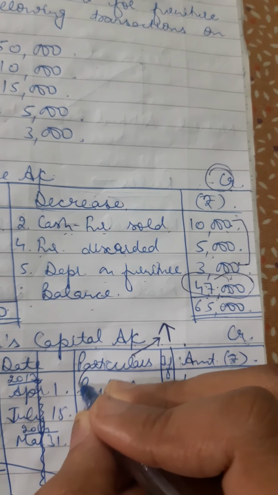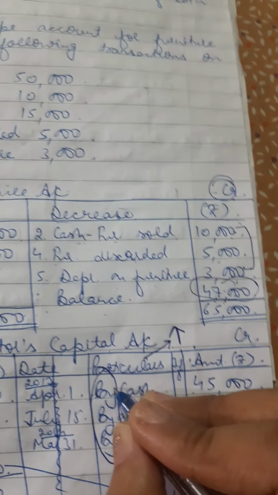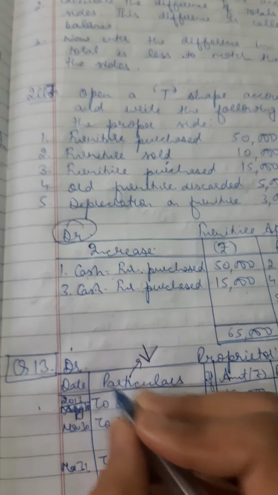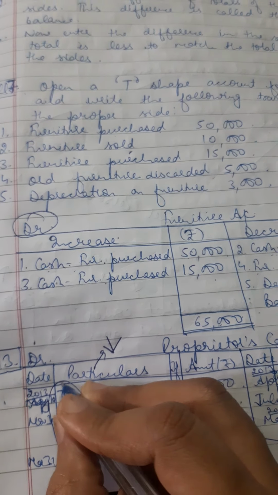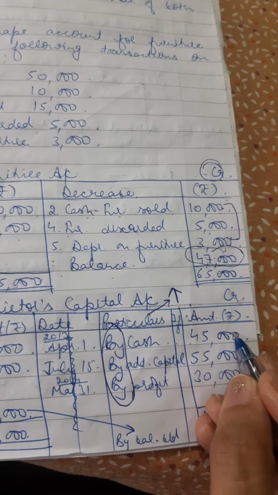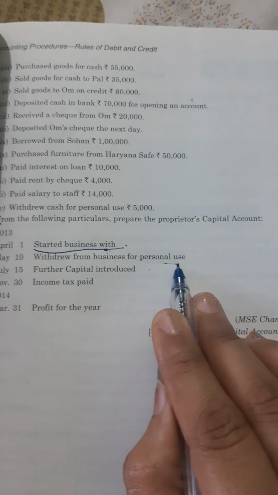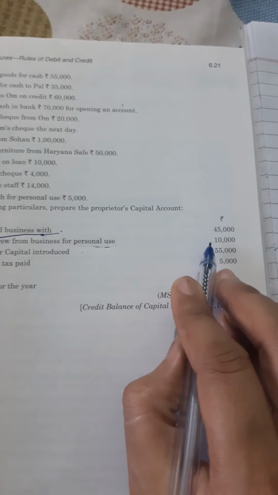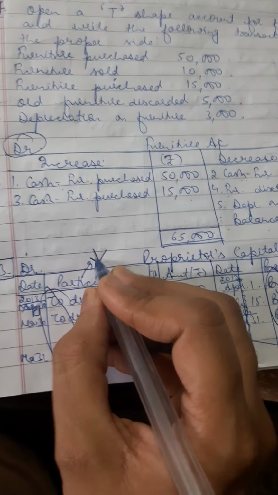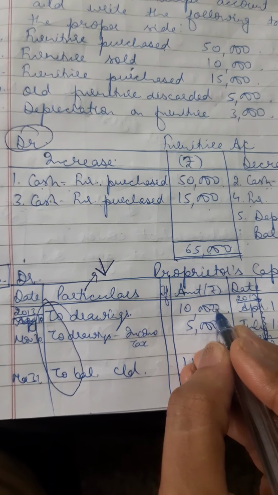Students, we will always show all the transactions on credit side with the word by and on debit side with the word to. Now, so capital is increasing. This will be shown on the credit side. Next, we drew from business for personal use, means it is drawings for 10,000. Students, drawings will reduce the capital. So if it is reduced, it will be shown on the debit side to drawings 10,000.